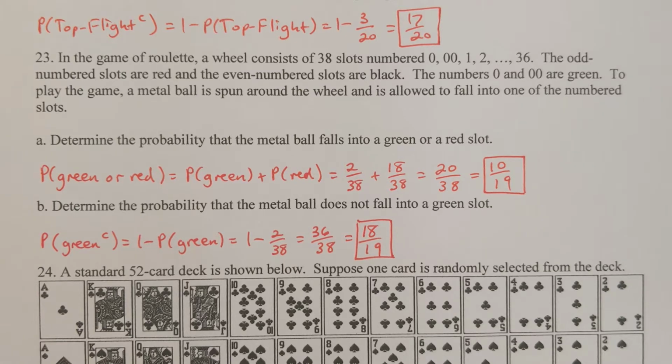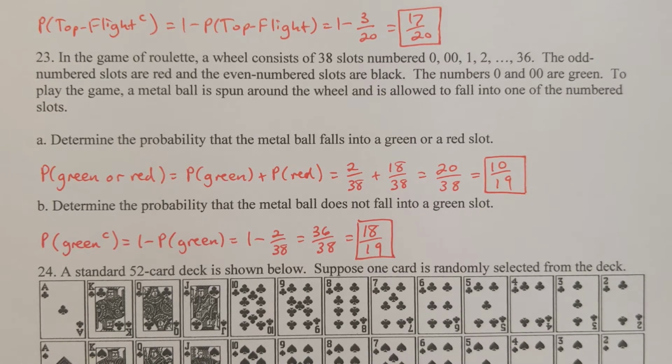In the game of roulette, a wheel consists of 38 slots numbered 0, 00, 1, 2, 3, etc., all the way up to 36. The odd numbered slots are red, and the even numbered slots are black. The numbers 0 and 00 are green. To play the game, a metal ball is spun around the wheel and is allowed to fall into one of the numbered slots.